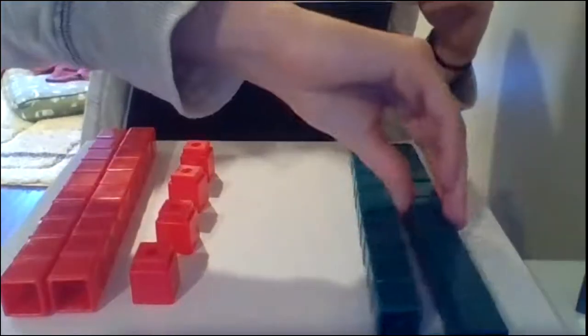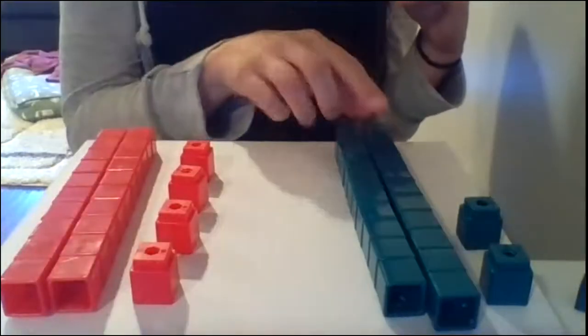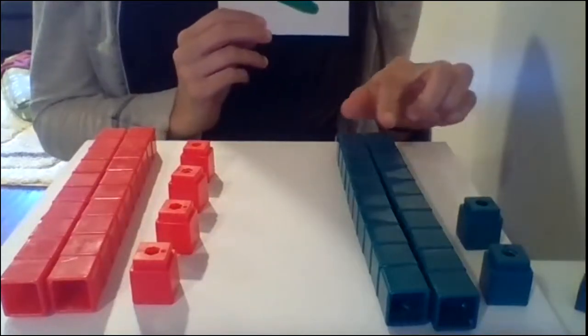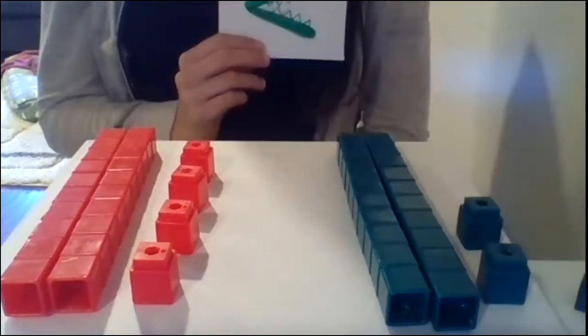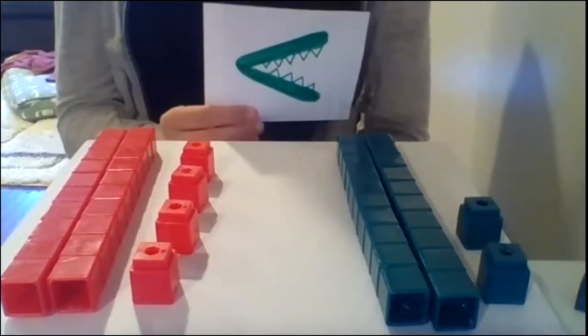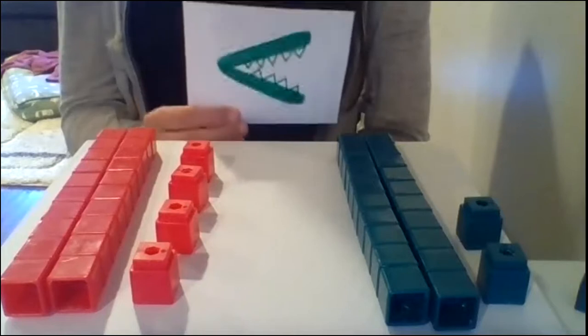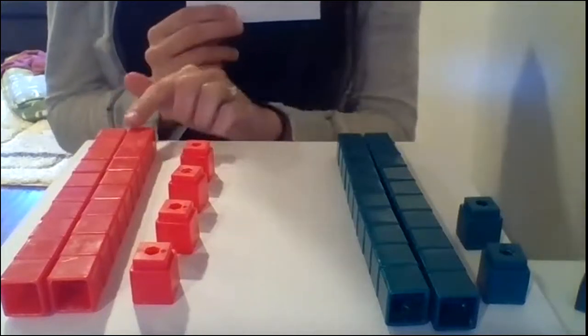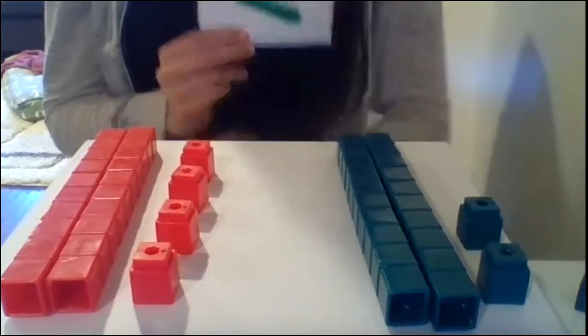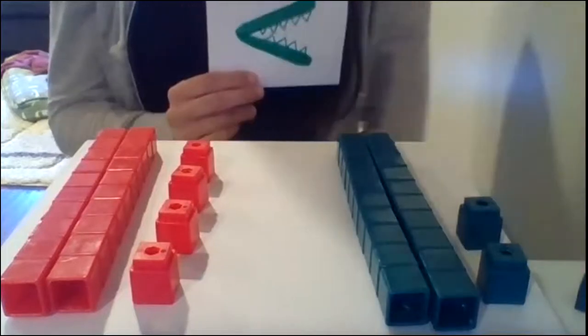On this side of my board, I'm going to put the number 22. 2 groups of 10 and 2 1s makes the number 22. 10, 20, 21, 22. Remember, I need to figure out which number is greater, which one my alligator is going to want to eat up. They both have 2 groups of 10. Because they both have 2 groups of 10, I need to look at my 1s place.